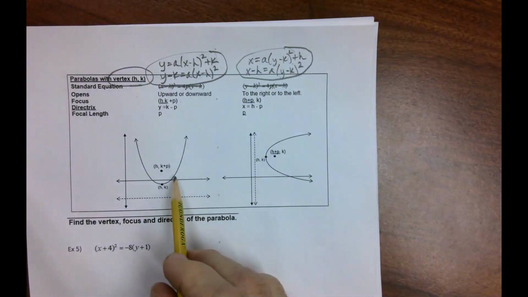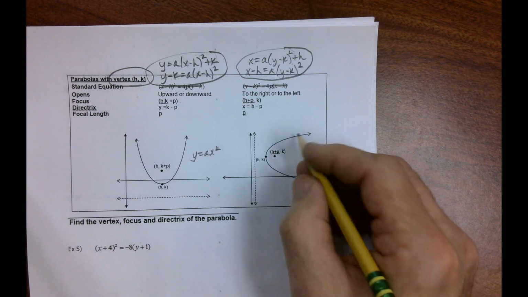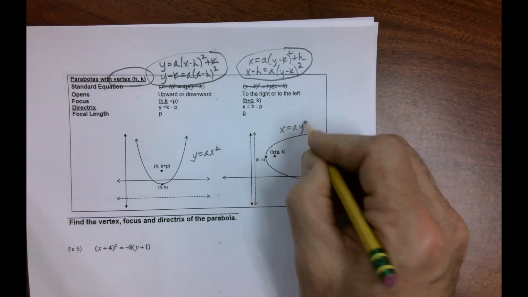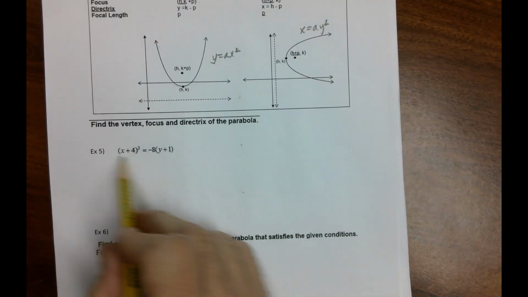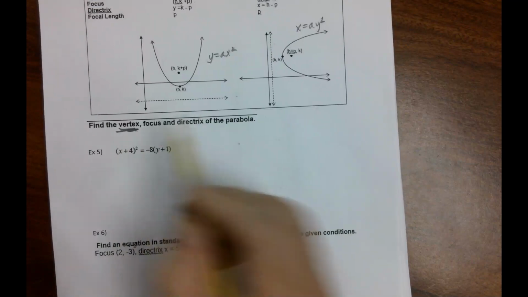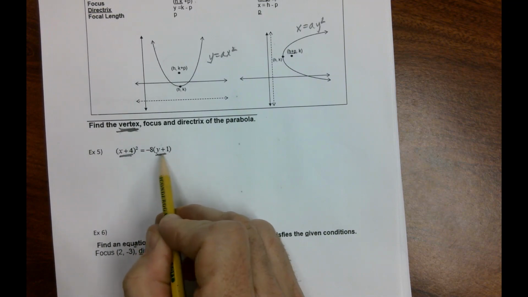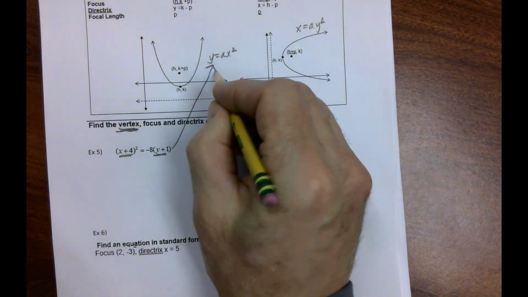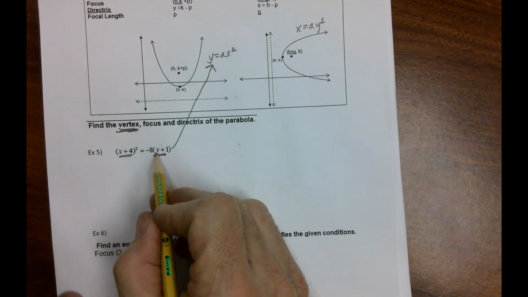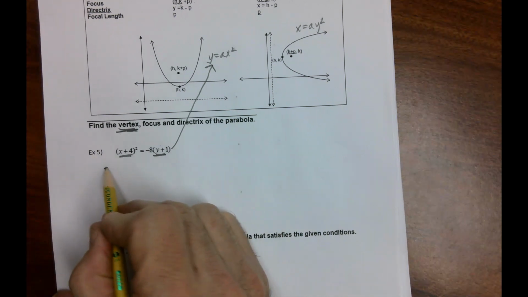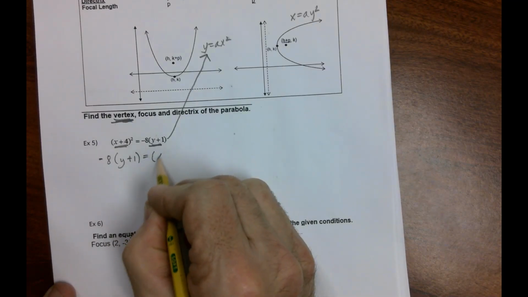So we can see this right here is a y equals ax squared kind. This here is an x equals ay squared kind in general. So how do we do these problems when they're kind of moving the vertex on us? First thing I'm going to do is realize my x is my squared stuff, my y is my not squared stuff, so that's taking me to this kind. So I got to make it look like that. So I'm going to flip this thing around. So negative 8 y plus 1 equals x plus 4 squared.